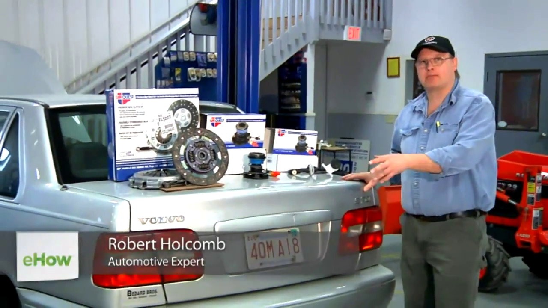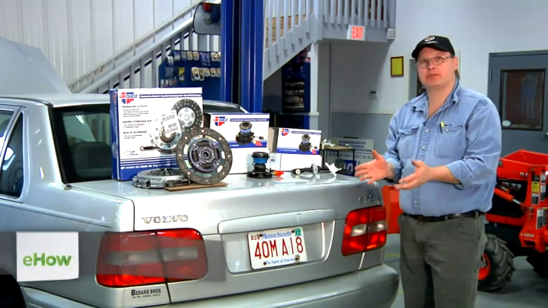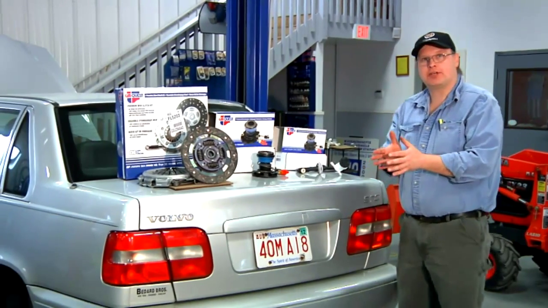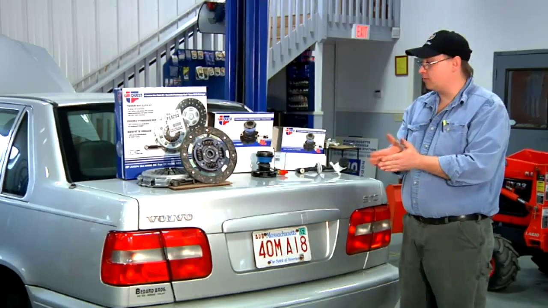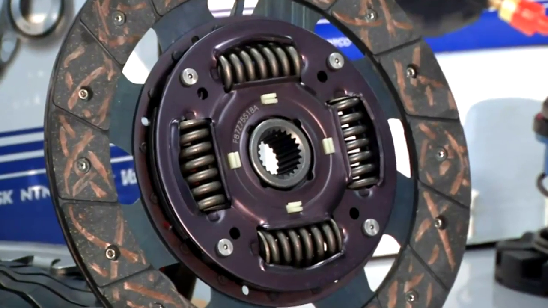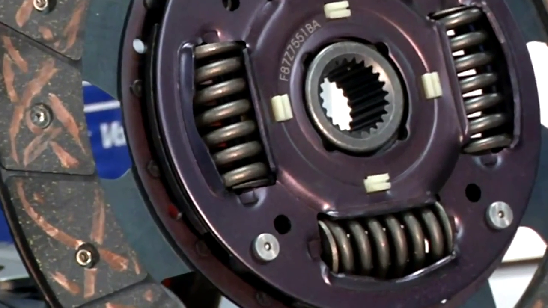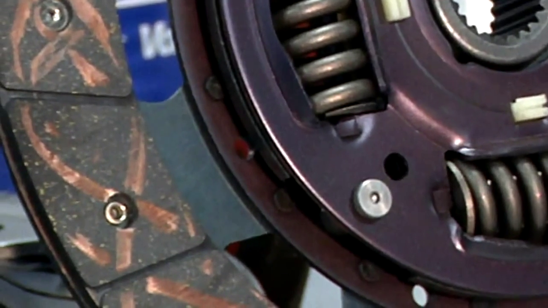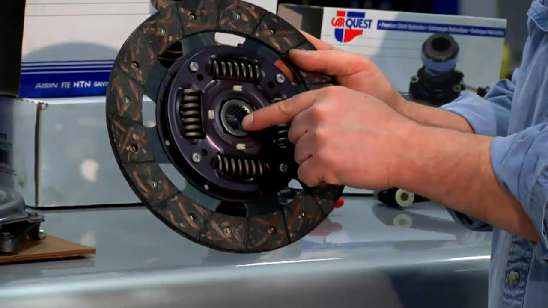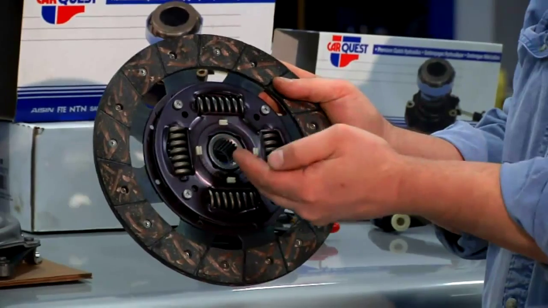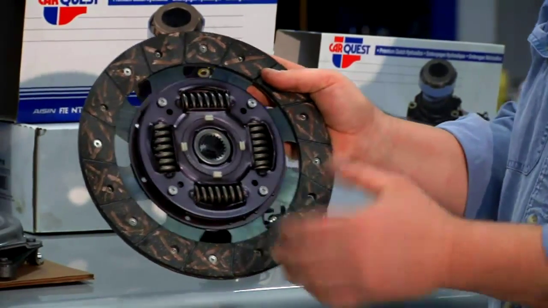Today we're going to be talking about how to accelerate with a standard transmission. Before we can understand how to drive a standard shift car, we have to know what's happening when we push on the clutch. This device here is a clutch disc. It's connected directly to your transmission. Through this hole, this spline, there's a shaft that comes out of the clutch into your transmission.